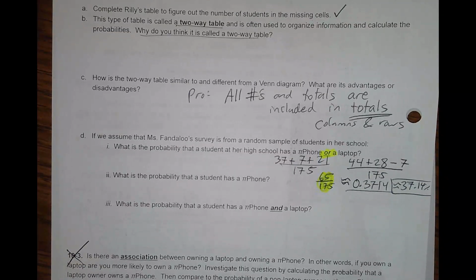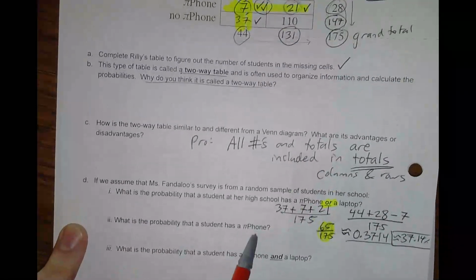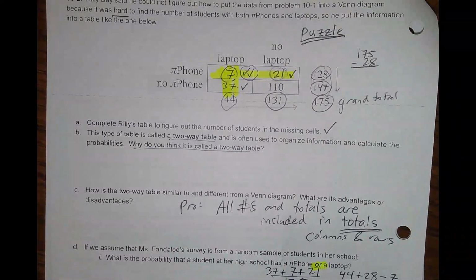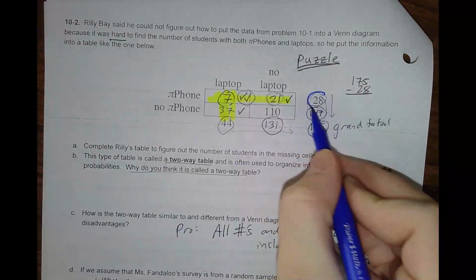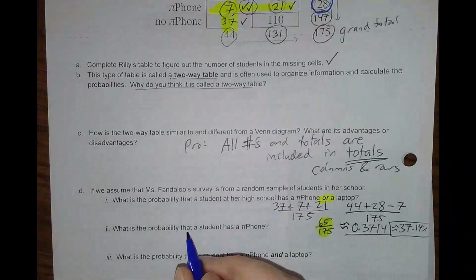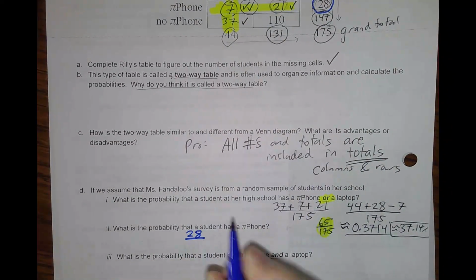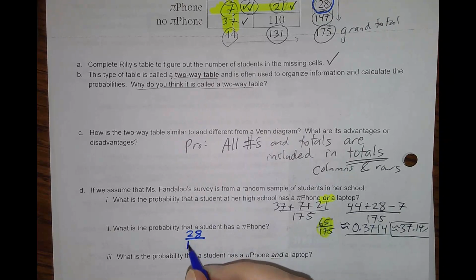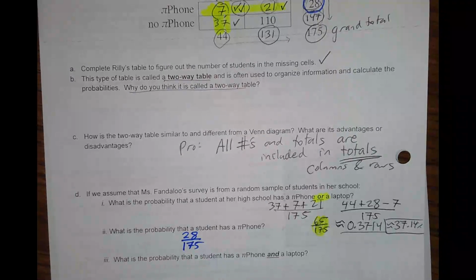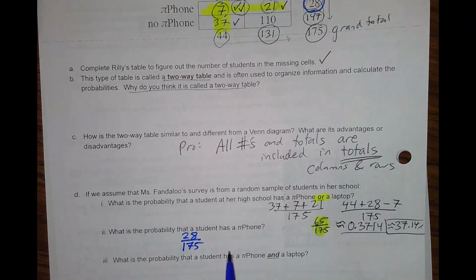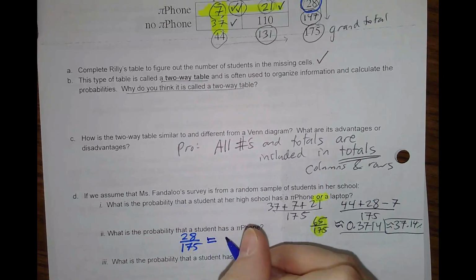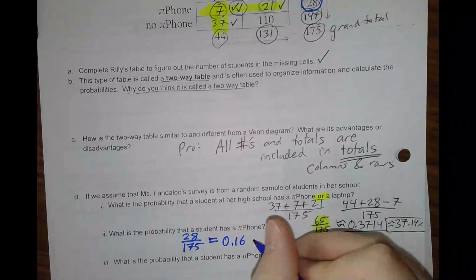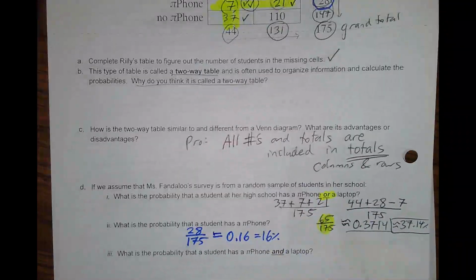Okay, our next question is, what is the probability that a student has an iPhone? Let's find the number of people that have an iPhone. So the number of people that have an iPhone happens to be 28. So we're going to go ahead and say 28 people randomly chosen from a total of 175. 28 divided by 175. It's 0.16. Looks like it's exactly 0.16, which is 16%.